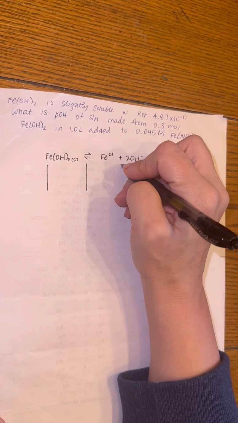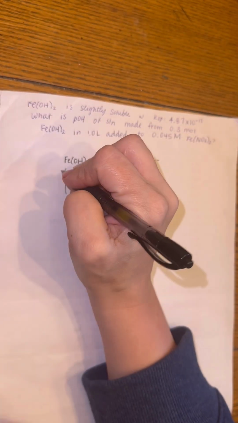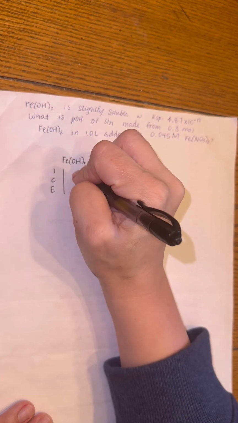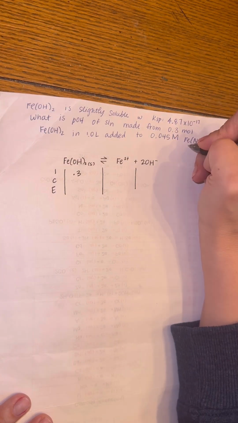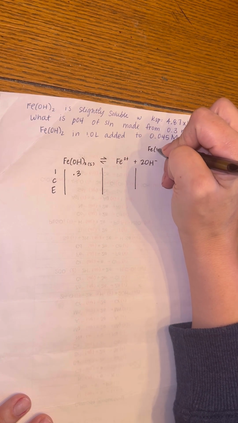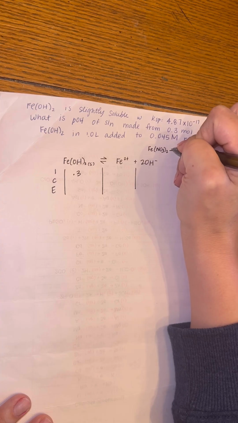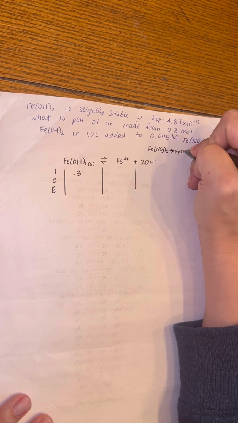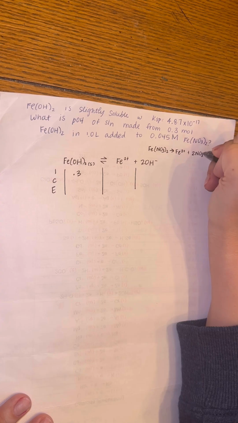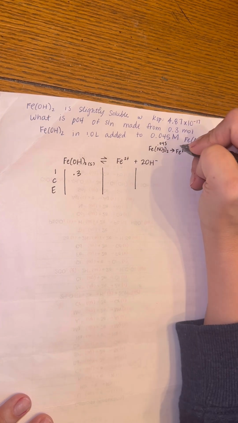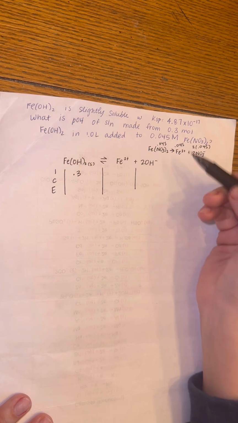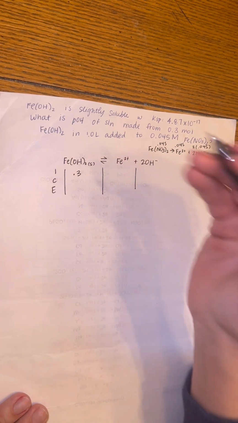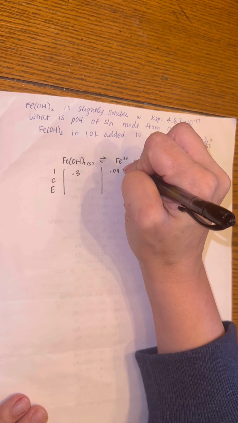So if I set up an ICE table, we want to find pH and pOH at equilibrium. So I'm going to assume that 0.3 moles over 1 liter is the starting molarity. But then look, we're adding it to something already in there. And so this is a salt. It has that nitrate, and so this salt would completely ionize into iron and 2 nitrates. And so if we know this is 0.045, we know this is 0.045, and this would be double that because we make 2 nitrates. Well, what do they have in common? Iron. So I am starting off with 0.045 here initially.